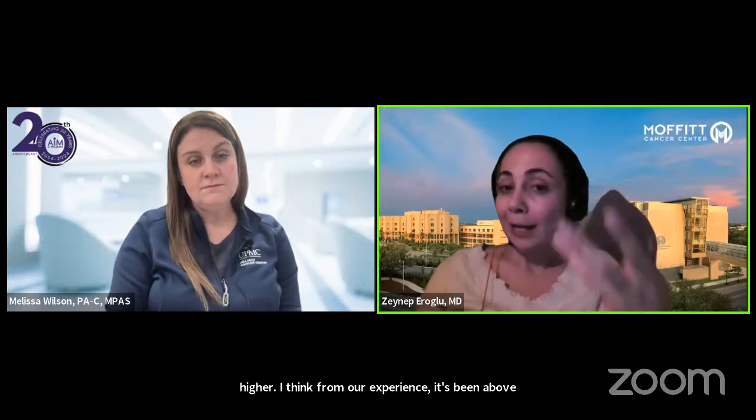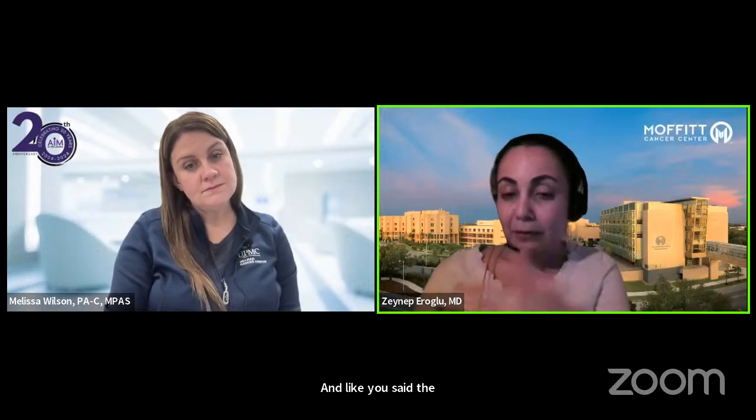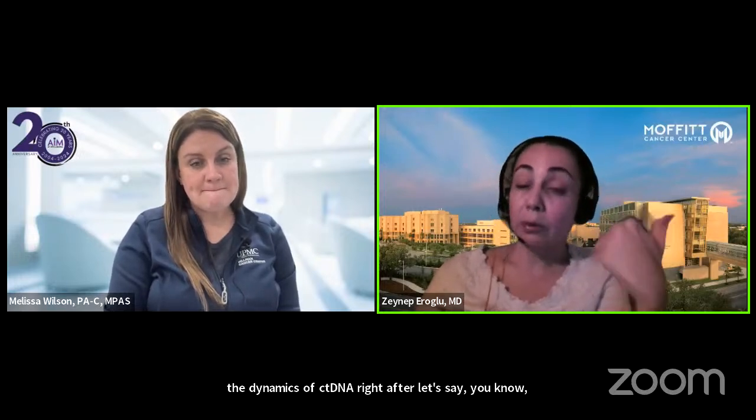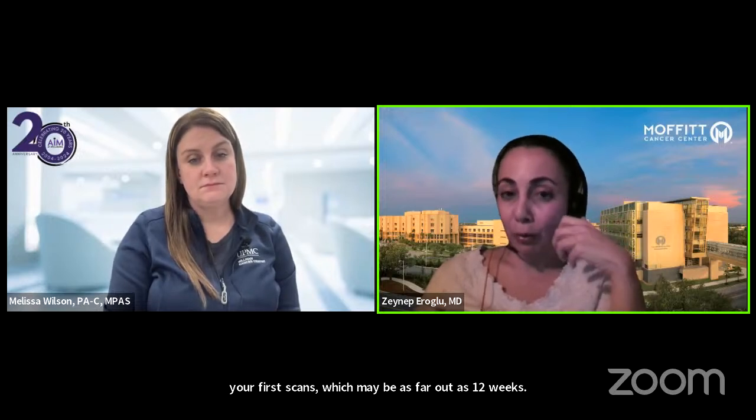There's also been some studies looking at patients with metastatic melanoma. So there, the baseline likelihood of ctDNA detection tends to be much higher. I think from our experience, it's been above 90%, right? Since these are patients with unresectable and metastatic tumors. And like you said, the dynamics of ctDNA after, let's say, starting first line immunotherapies, typically within the first 4 to 6 weeks, before you would do your first scans, which may be as far out as 12 weeks, if we're seeing a decline in ctDNA levels, that's typically correlating with benefit, tumor response, versus increasing levels, typically with impending progression.